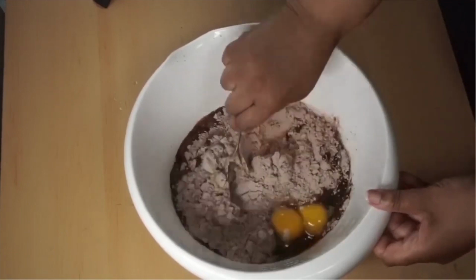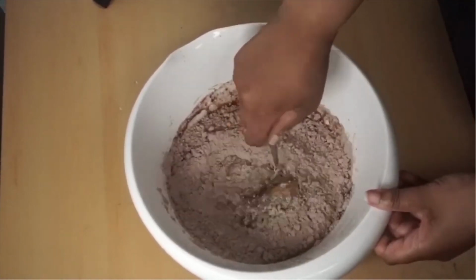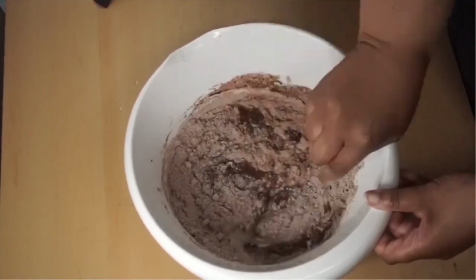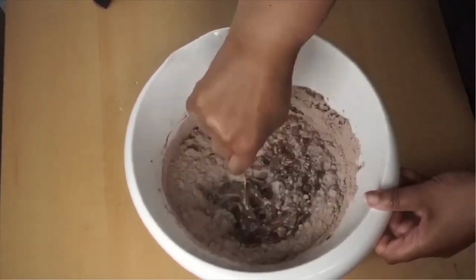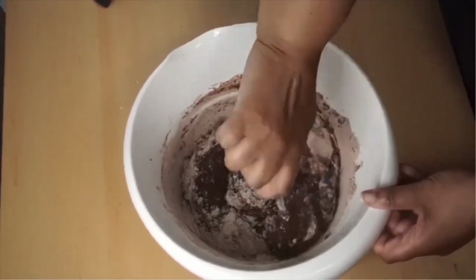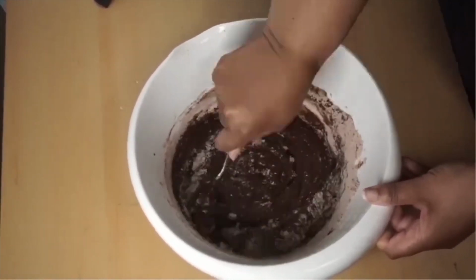At this point, we're going to go ahead and mix in all of our ingredients. And as we mix, our brownie batter turns into a liquid.